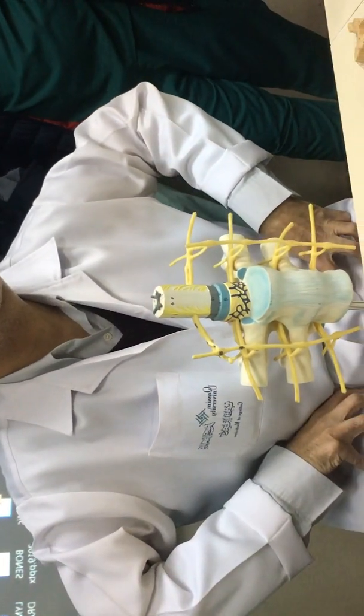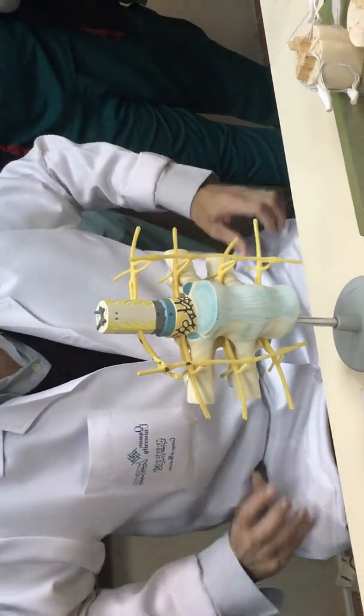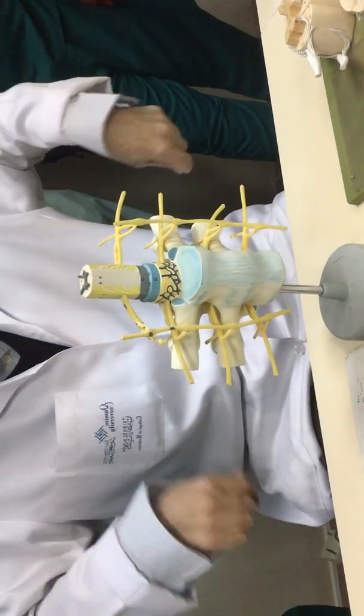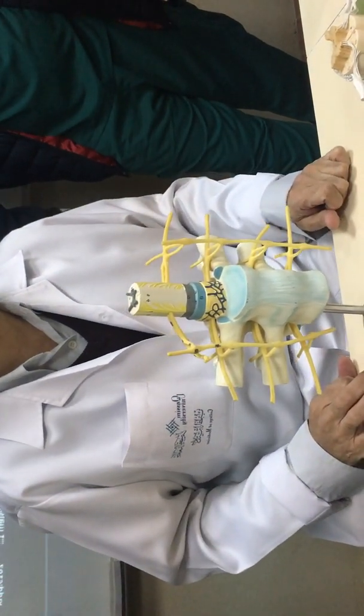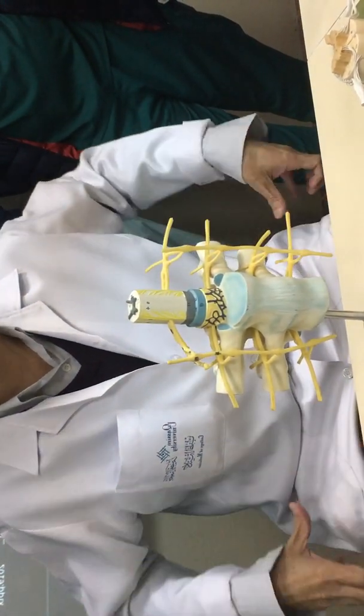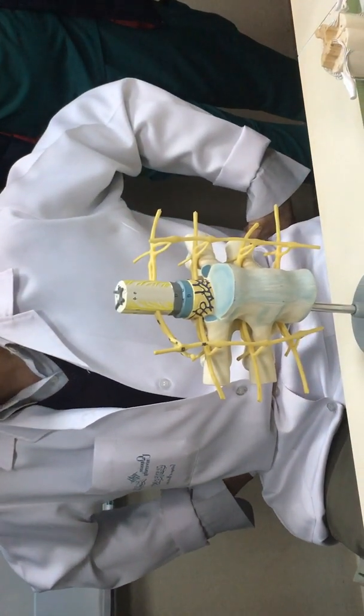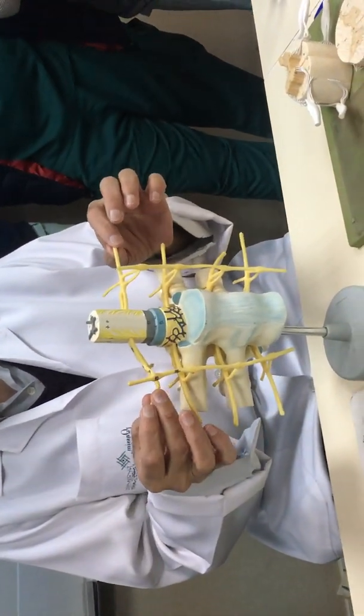Here in the lumbar region, the anterior division will make the lumbar plexus, the posterior division will make the sacral plexus, plus there are branches from the posterior, and these two plexuses will supply the muscles of the lower limb, including the gluteal region. Okay, this is about the spinal nerve.